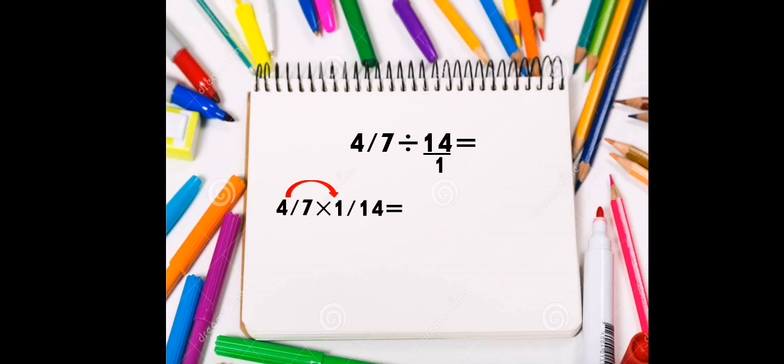Let's have 4 times 1 equals 4. 7 times 14 is equal to 98. So 4 over 98. Do they have a common factor? Yes, it's 2.